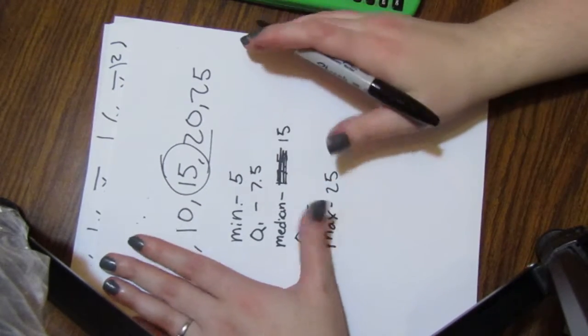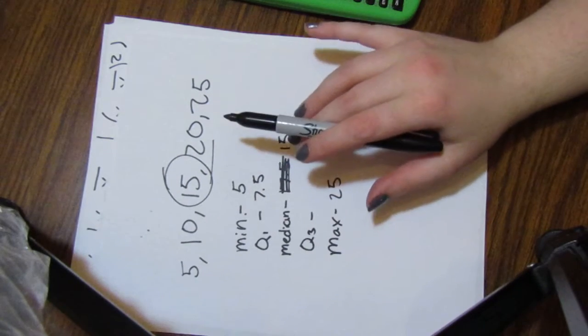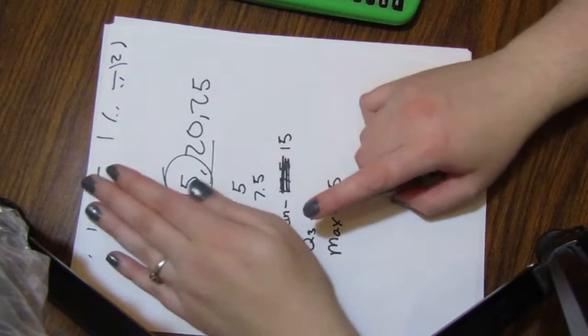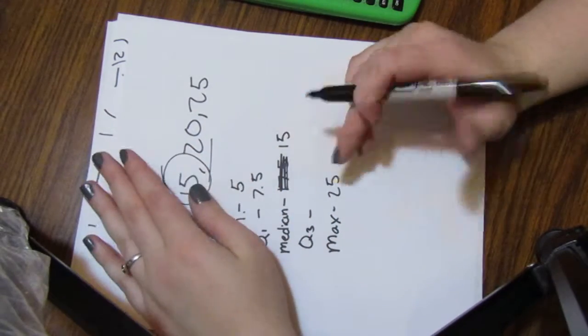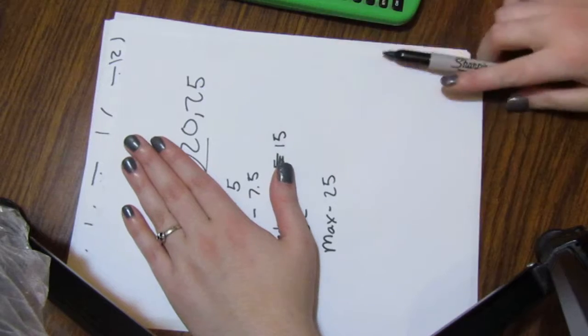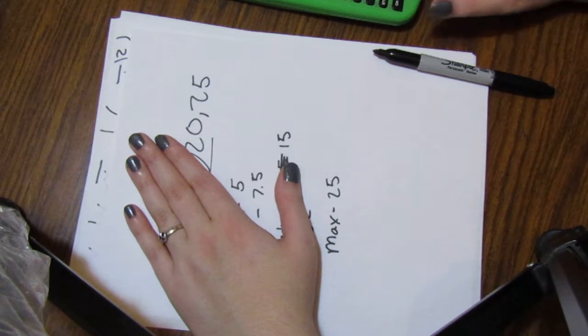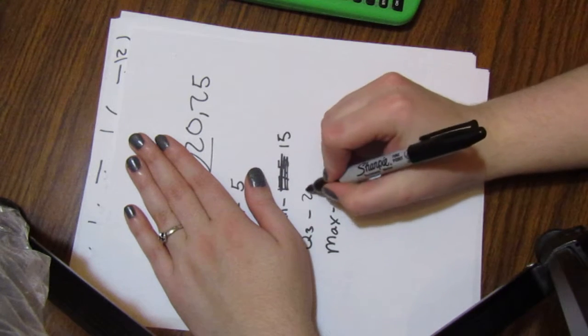Now we want to find the upper one, the Q3, which is the third quartile, the 75th percentile. Again, you ignore the median when you're trying to find Q1 and Q3. So again, we just want to find the median of those two. So 25 plus 20 divided by 2, 22.5.